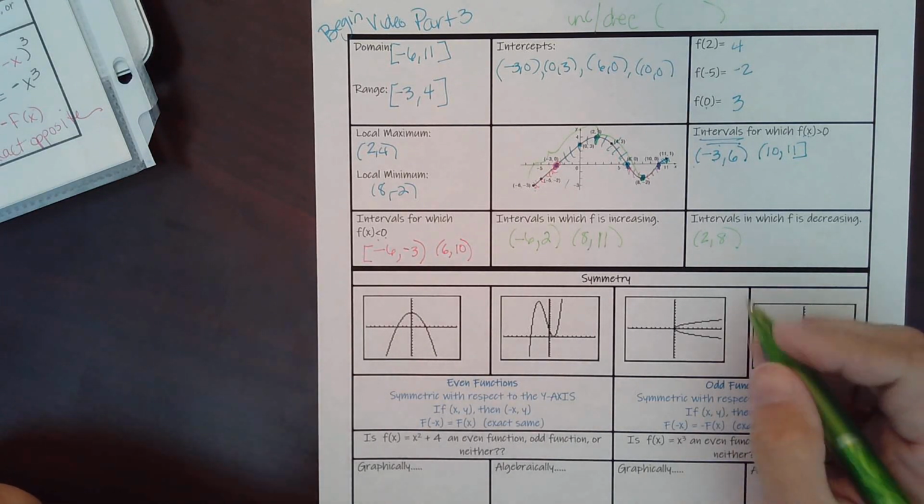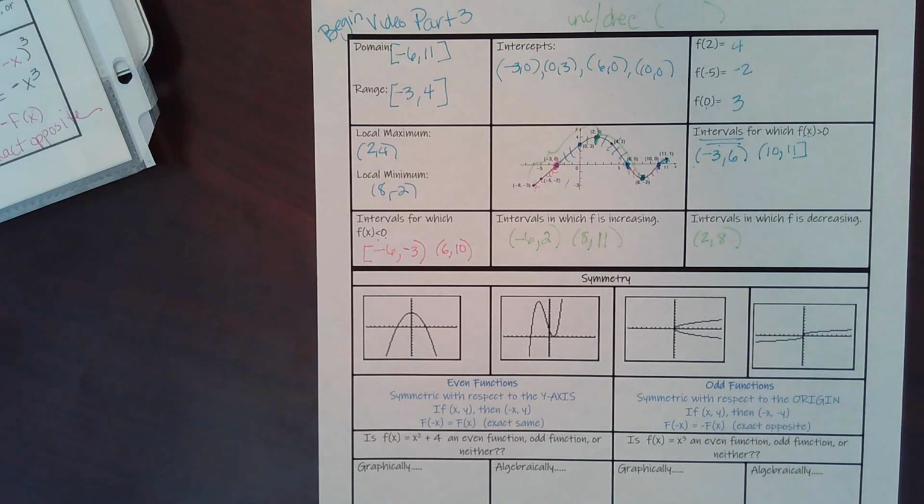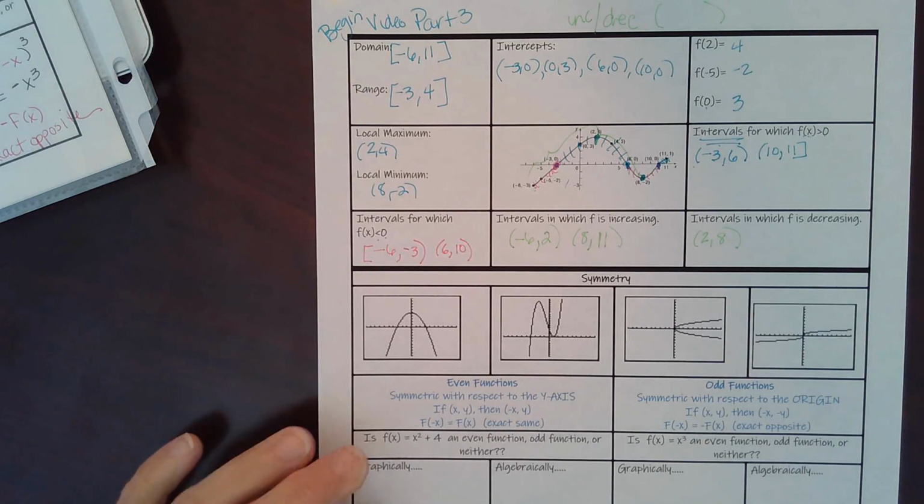You'll never use brackets with increasing and decreasing, because at that x value, the graph cannot increase and decrease. It can't increase at a specific point because it's stationary. Same thing with decreasing. All right, so let's wrap this up.